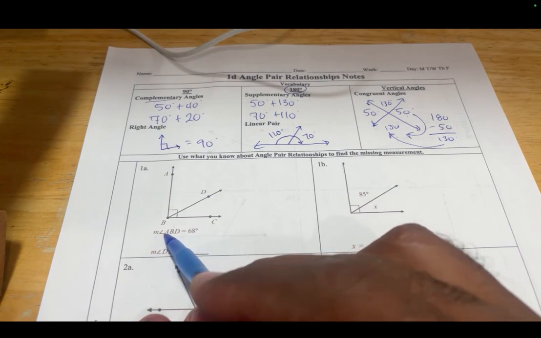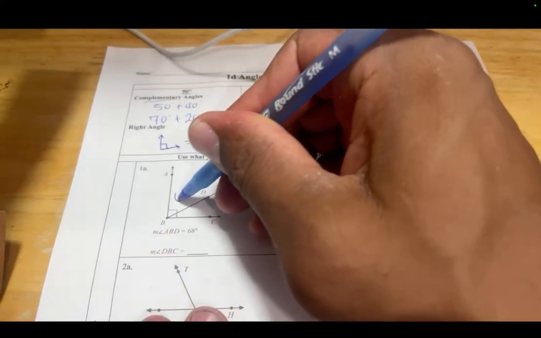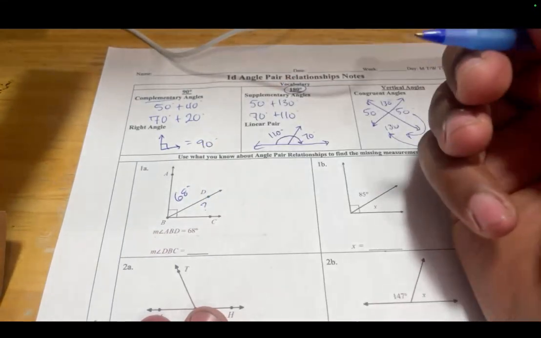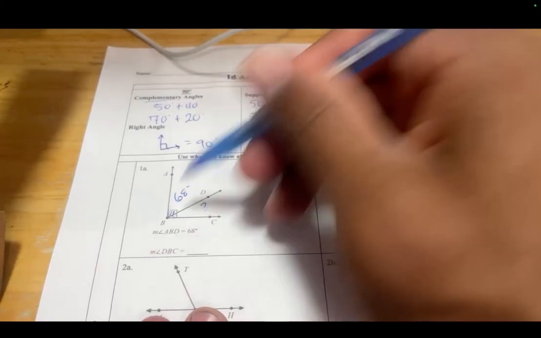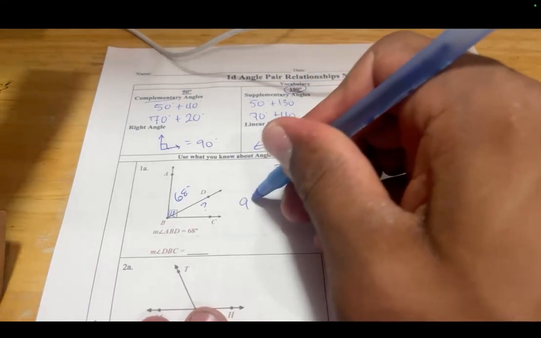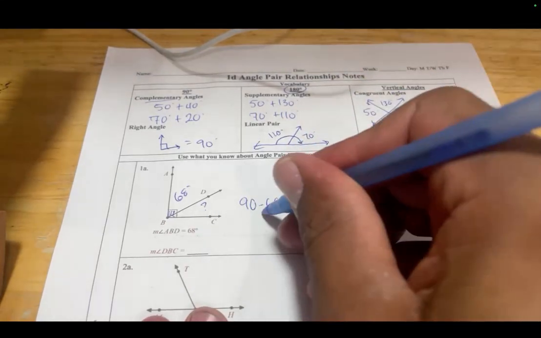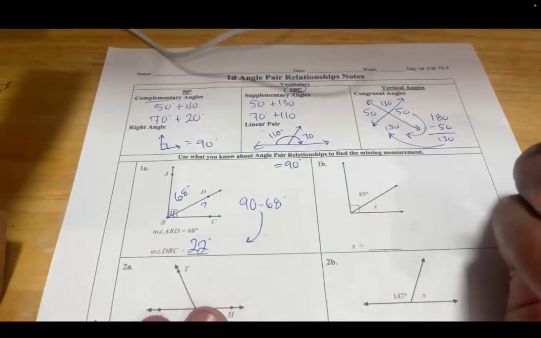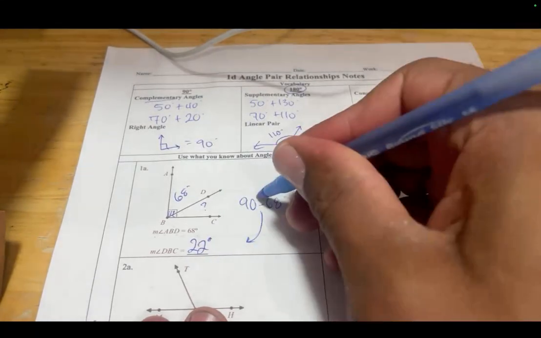Now let's say we've got this problem right here, and it gives us ABD. This means the measure of angle ABD equals 68. That's this angle right here. So this is 68, and we have to find DBC. We know they both add up to 90, remember that little box means right angle. So all I have to do is 90 minus 68, and that gives me the missing angle, which happens to be 22 degrees. And don't forget to write the little degree symbol so we know we're talking about an angle.